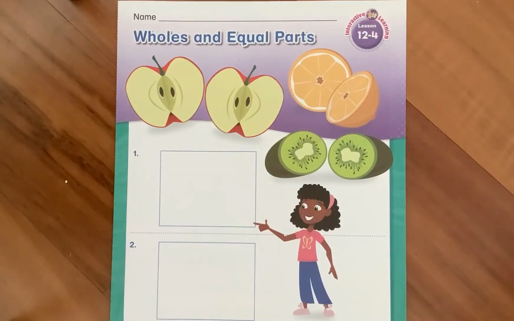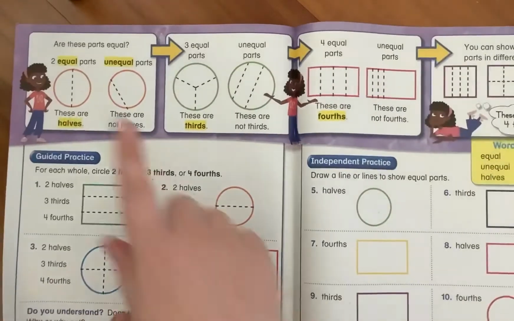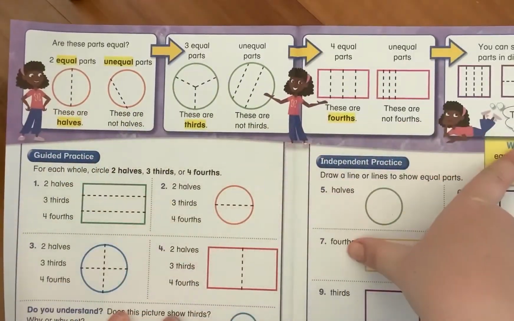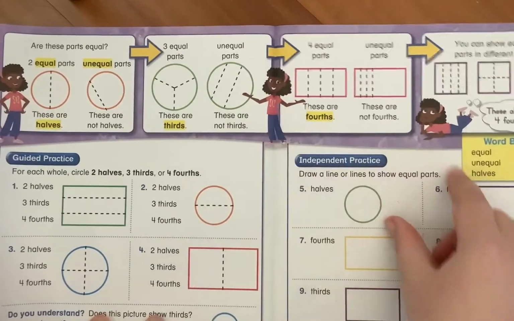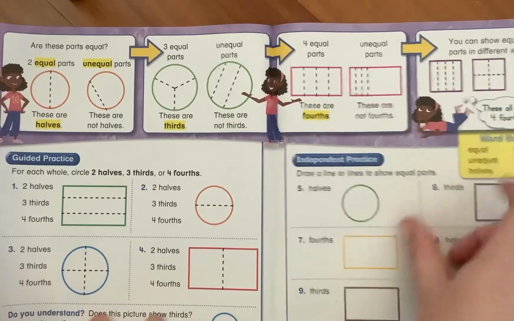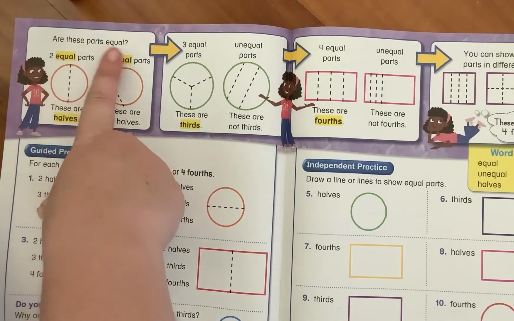All right, today's lesson is on whole and equal parts, which is really fun. So we're doing 12-4 today. Inside, this top part is pretty much the part that you need to read through to give you examples of the problems and to help you understand all the words here in our word bank for our math vocabulary. So we're discovering, are these equal parts?